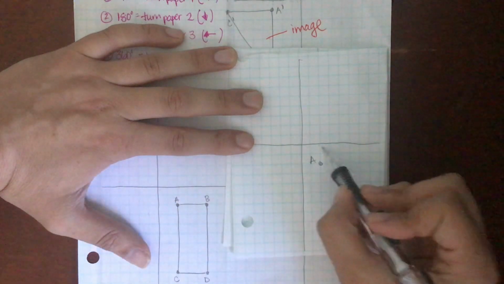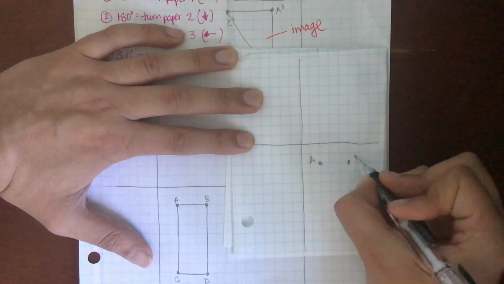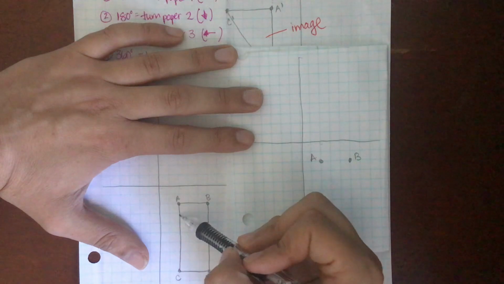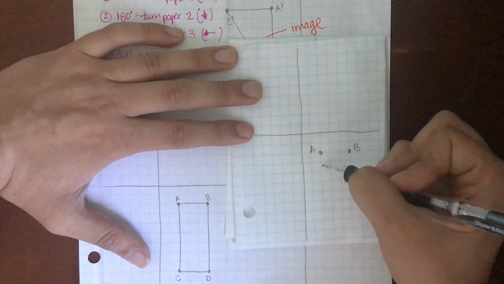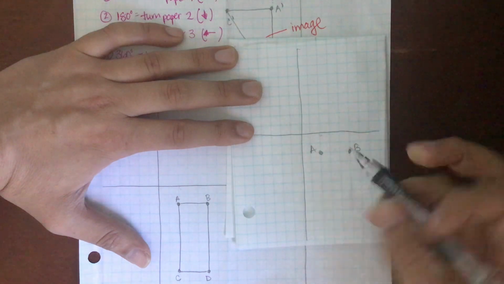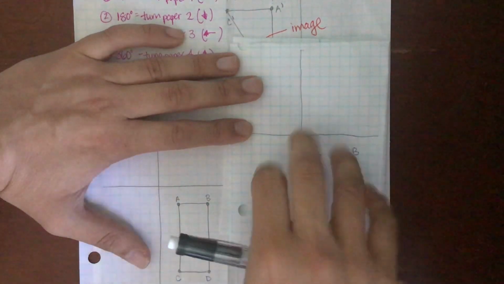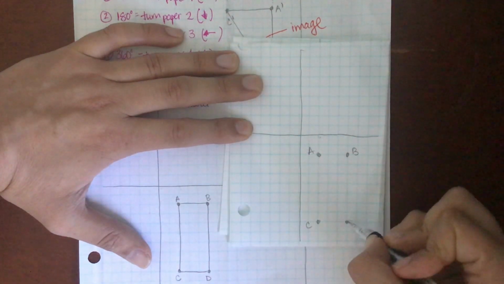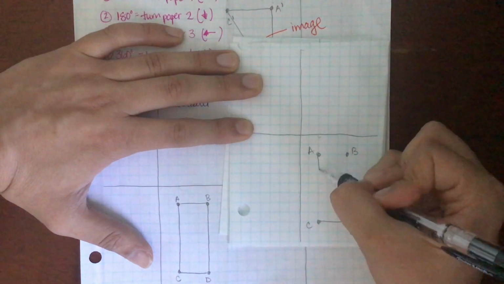B is 5 to the right, 2 down. Letter C is 2 to the right, 9 down. Once again, I'm just copying the shape because I'm going to move this paper to figure out what the new image is going to look like. Okay, so I'm going to connect the dots.